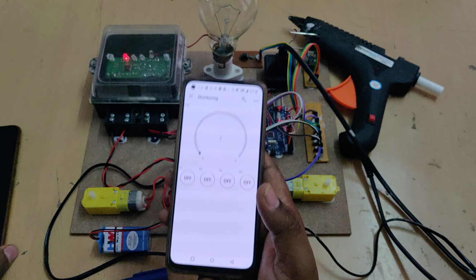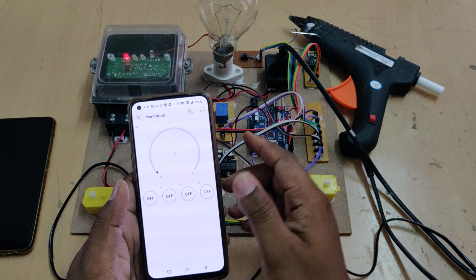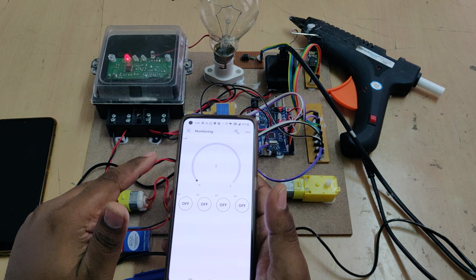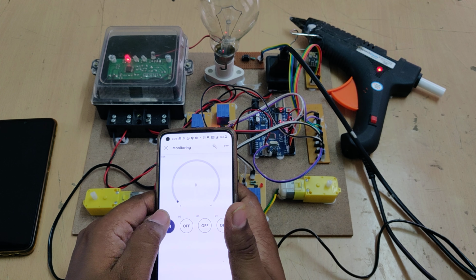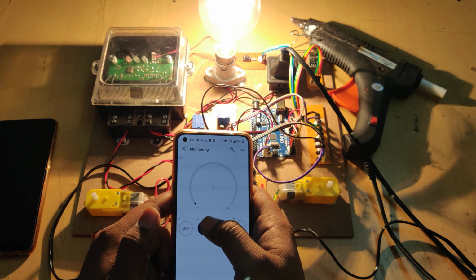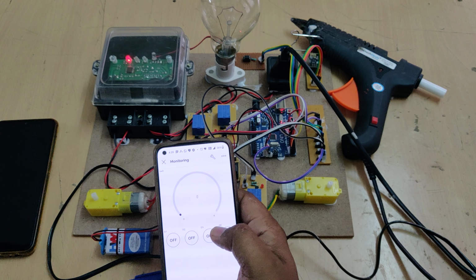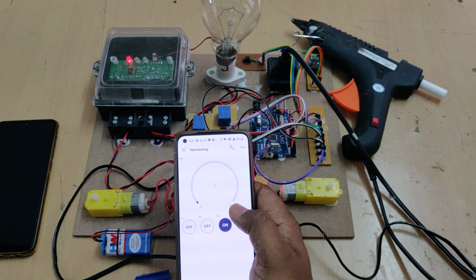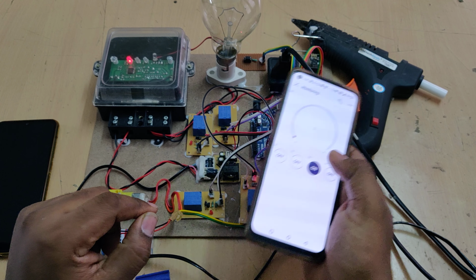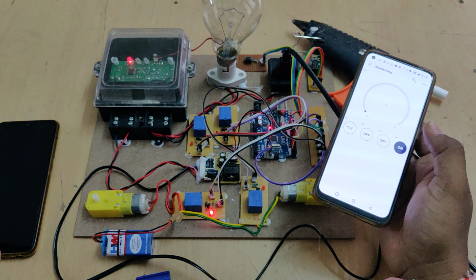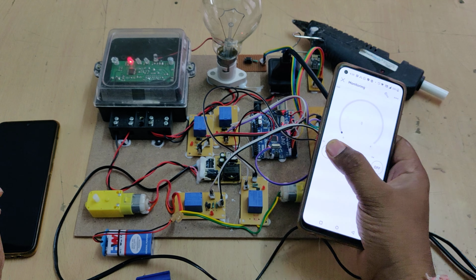Now I have enabled the hotspot on a normal 4G phone, so I can access the device with any other mobile phone in a faster manner. We should take care of this: we are not supposed to use a 5G mobile phone, as it provides low data transfer for the ESP8266 Wi-Fi module.